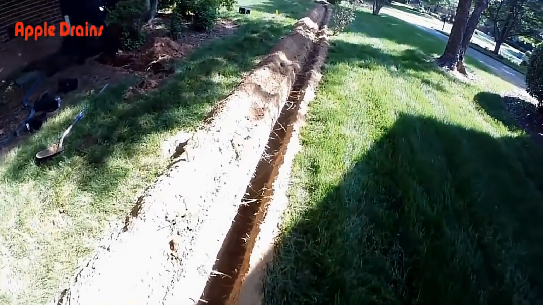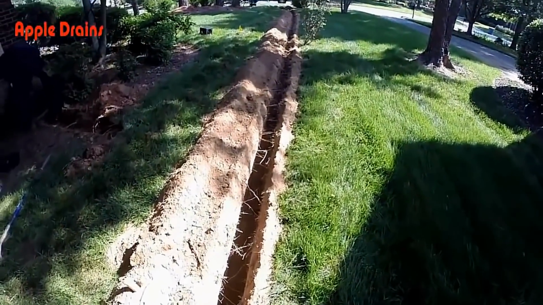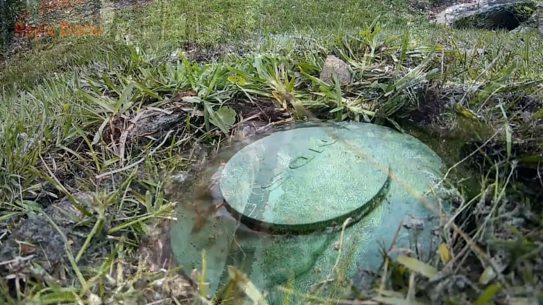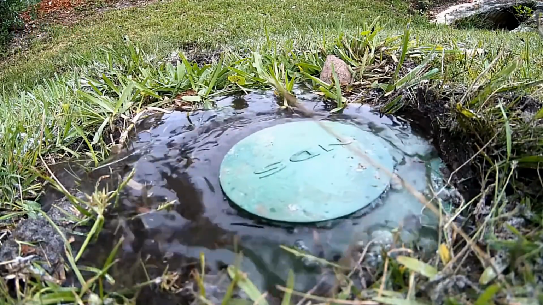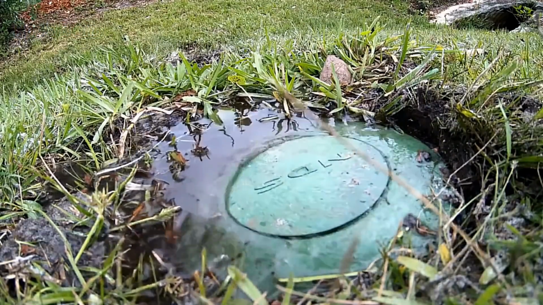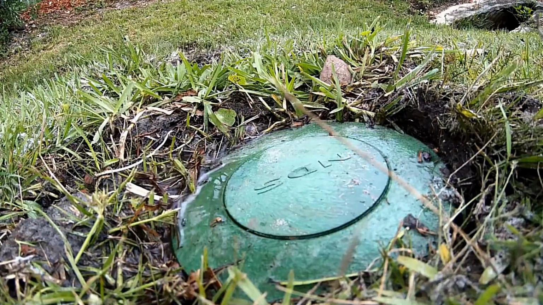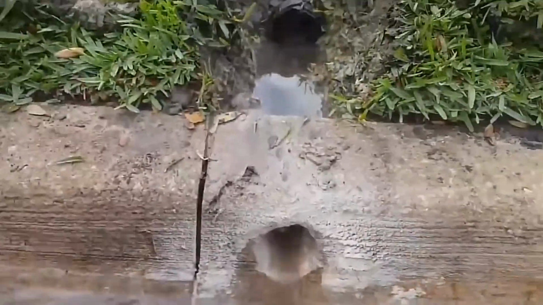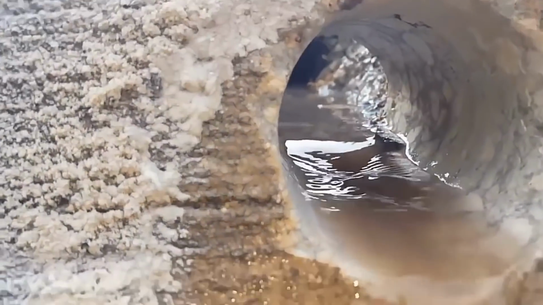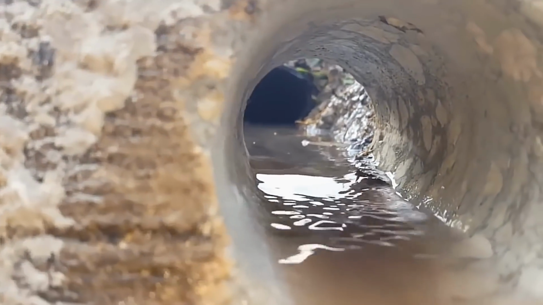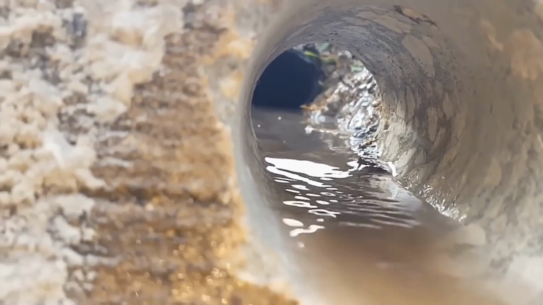You can dig this trench using a machine called a trencher, or you could dig it by hand. Still part of the discharge is where you're going to end this pipe. Here is a pop-up emitter, and that is used when you don't want to go out all the way to the street. The other option is to drill a hole through your curb. This is really the best option because it allows the water to flow freely without obstruction out to the street.